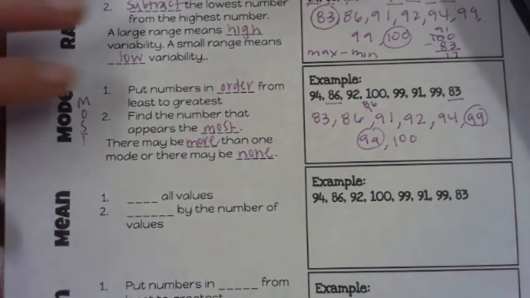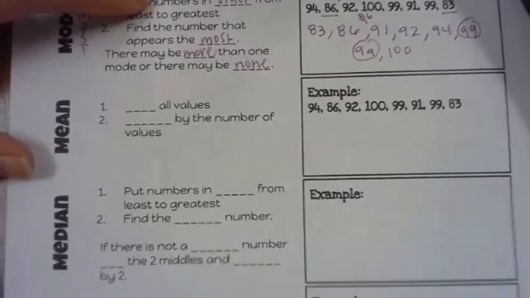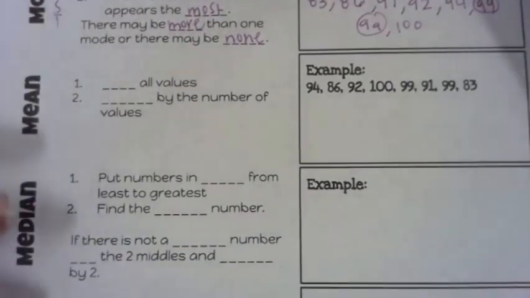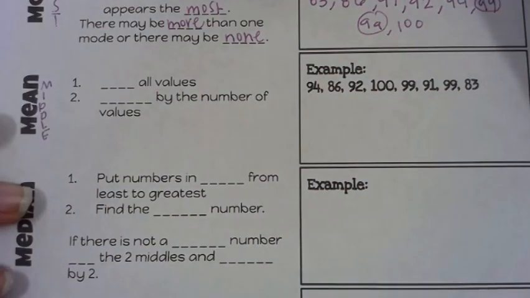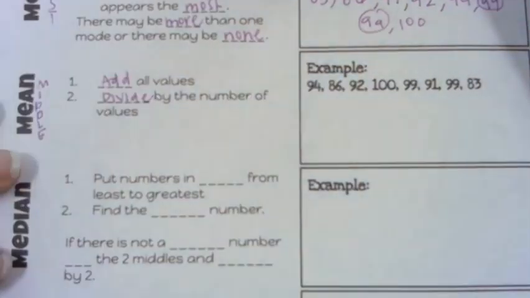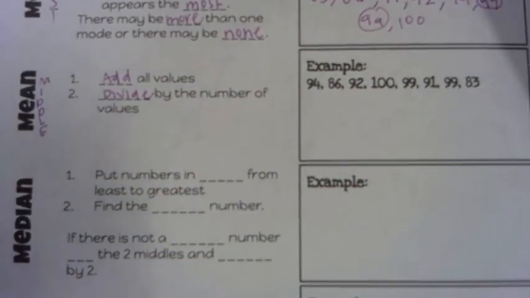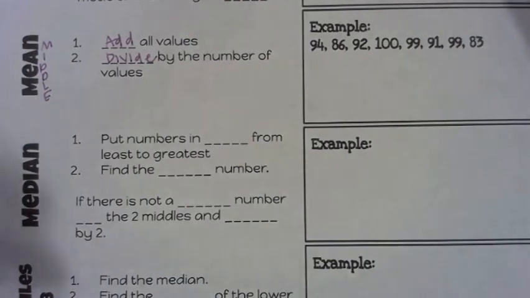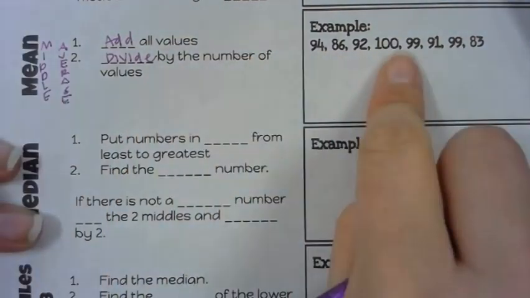All right, next one is going to be the mean. So here, what you are going to do is you are actually going to add all of the values, and then you're going to divide by the number of values you have. Also, you might see average. So this is how we take averages of your grades.